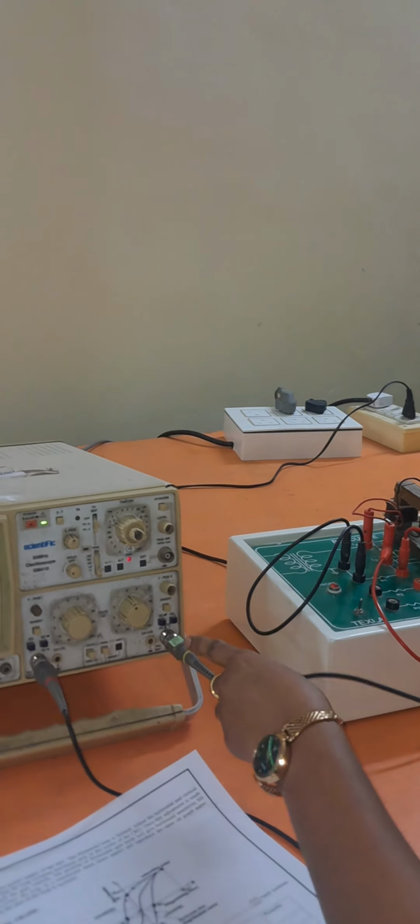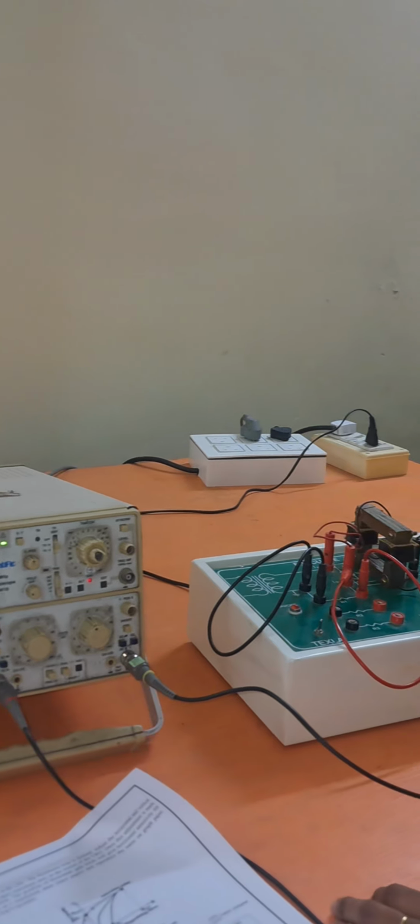For the CRO, we have two channels: one is the Y channel and one is the X channel. Channel 2 is connected to the X plate, that is the X channel, and the Y channel is connected to the Y plate. When I move this knob, there is a change in the horizontal position. When I move this knob, there is a change in the vertical position. For the vertical position, SV equals 2 volts per division, and for the horizontal position, the value is 0.5.